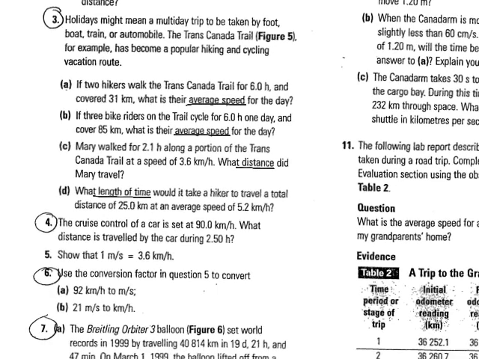Next one's 4. It says the cruise control of a car is set at 90 kilometers per hour. What distance is traveled by a car during 2.5 hours? It's asking for what is distance. So you're going to use your distance formula.